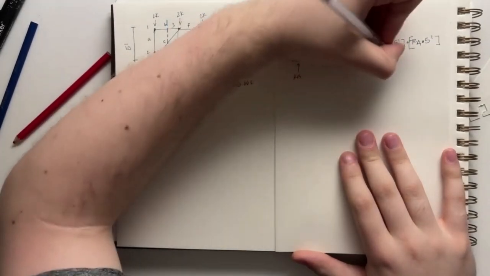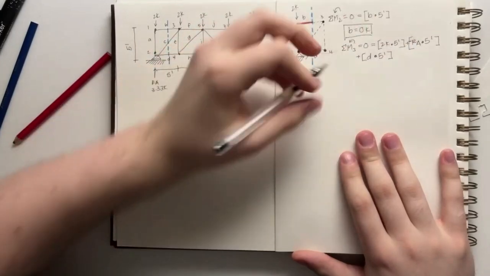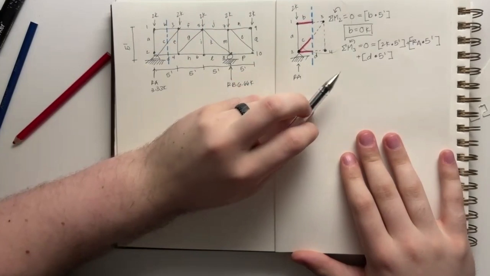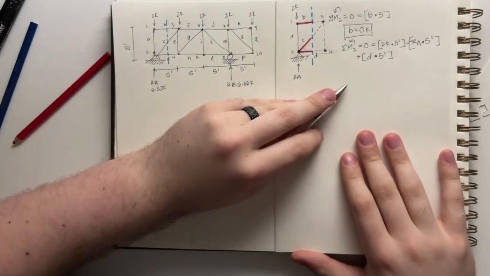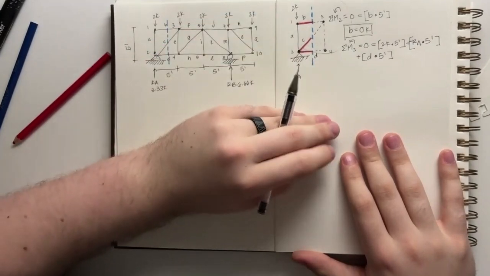So I can say D times 5 feet. I don't know which way D is going to go, but I'm going to assume for now that it is positive. That's my assumption, which would mean that it's going in a counterclockwise direction.